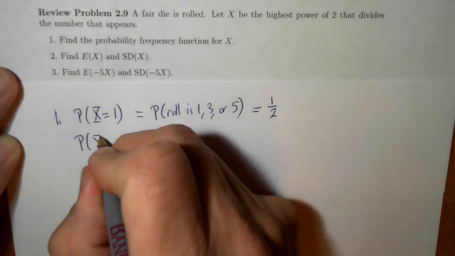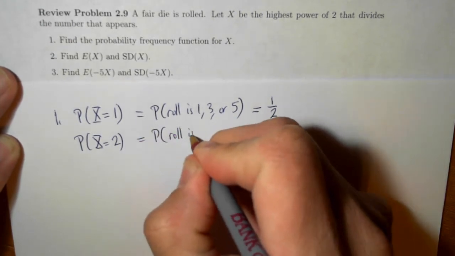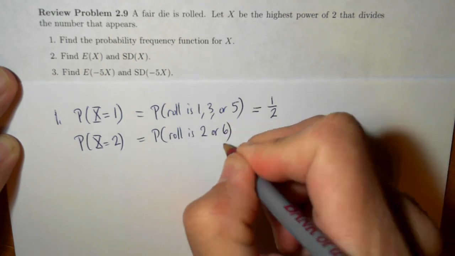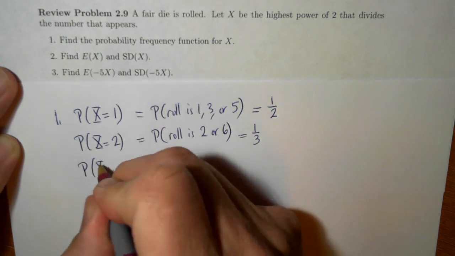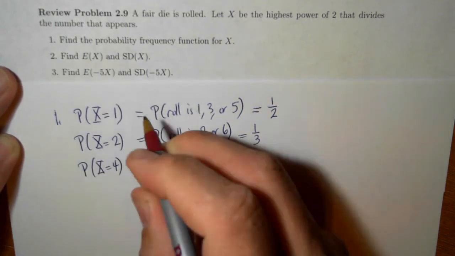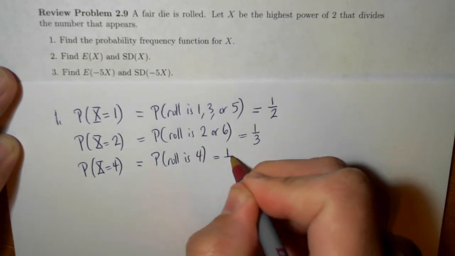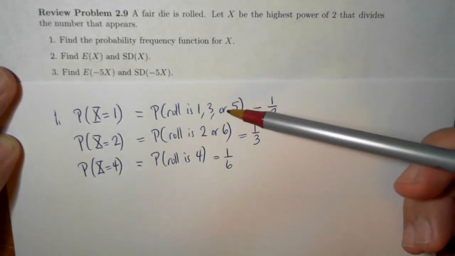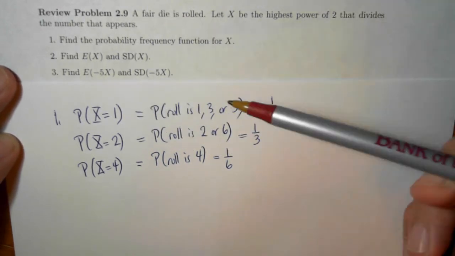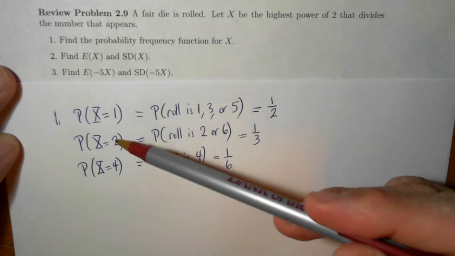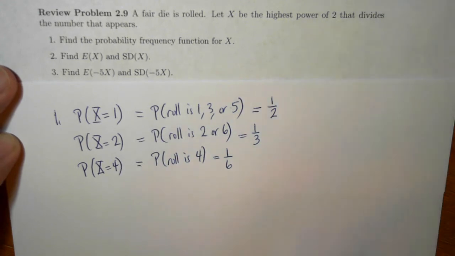The chance that the highest power of 2 is 2, well, that'll happen if the roll is either a 2 or a 6, and that happens with probability 1/3. And the last possibility is that the highest power of 2 is 4, and of course that happens if the roll is a 4. And so the chance of that happening is 1/6. So if it's an odd number, then no powers of 2 go into the number, so 2 to the 0. If it's an even number other than 4, then the highest power is 2 to the first, and for 4, the highest power is 2 to the second.